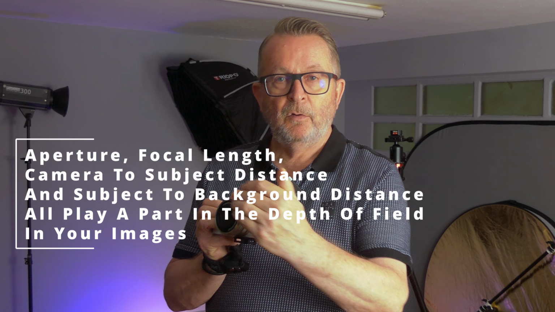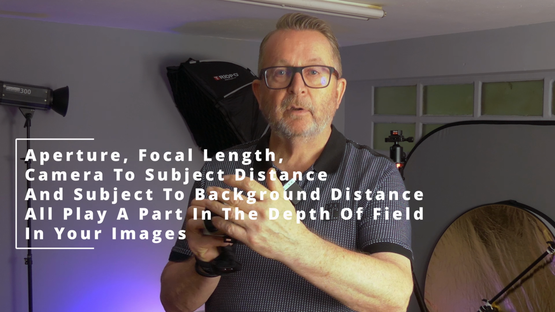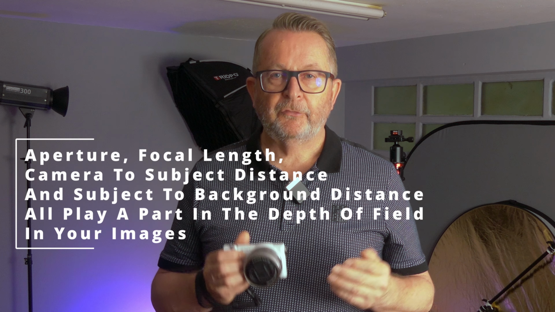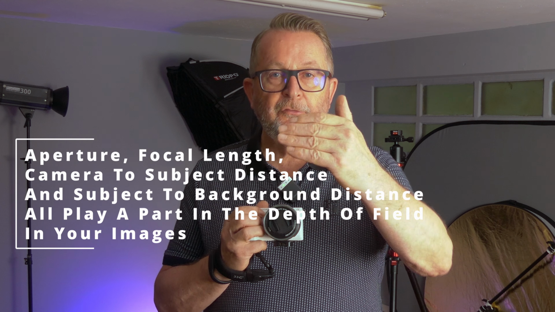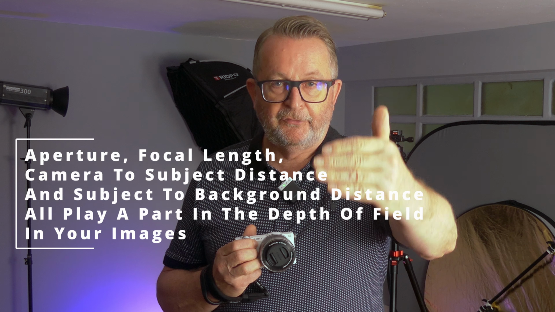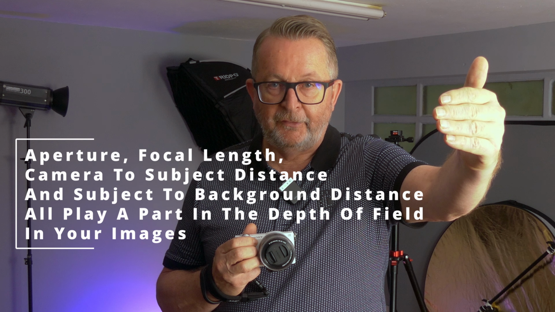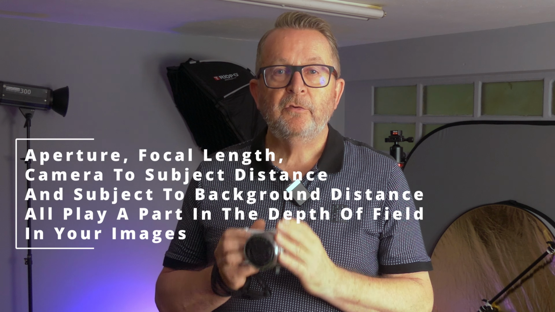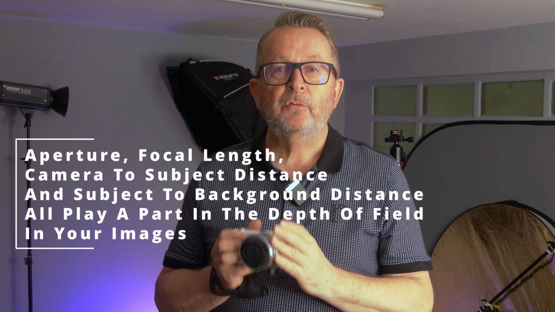The important thing with any lens, whether it's a prime lens or a kit lens, is to know how the different apertures and how the different focal lengths will affect your image. And also to know how the camera to subject distance and the subject to background distance affects your images when you use your lenses. And again, just as a reminder, not all images need a blurry, out of focus, shallow depth of field, and not all images need to have a perfectly in focus depth of field. There is no right or wrong.